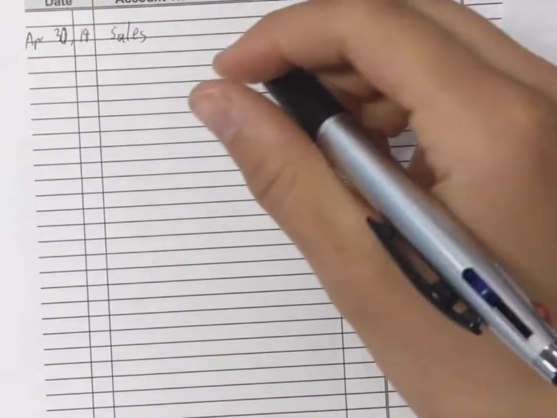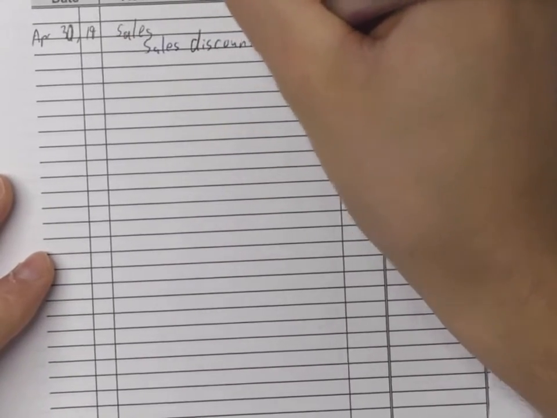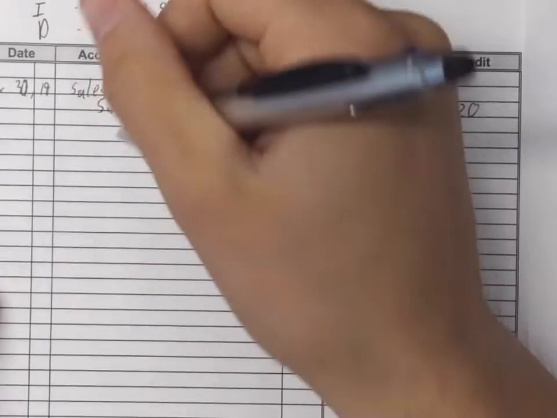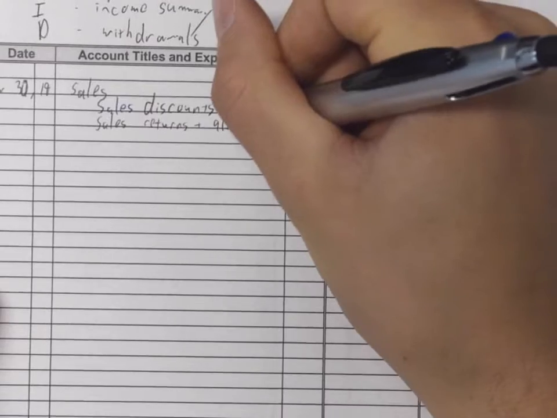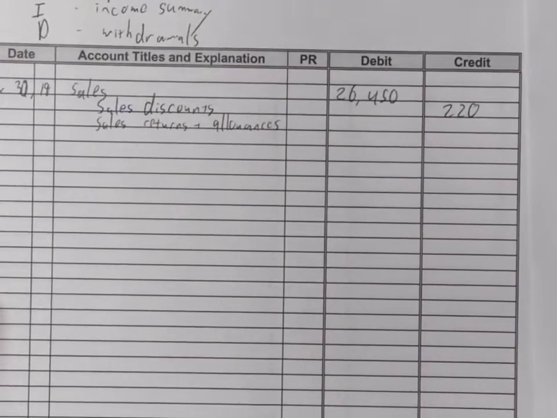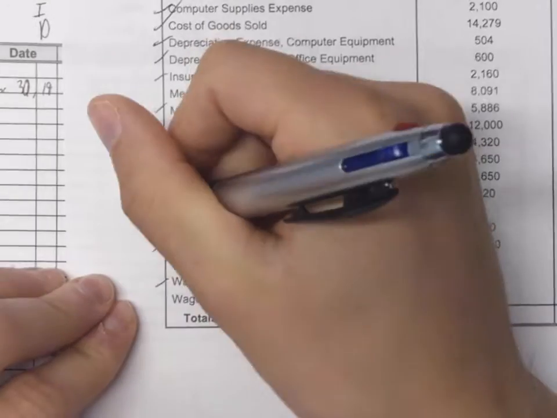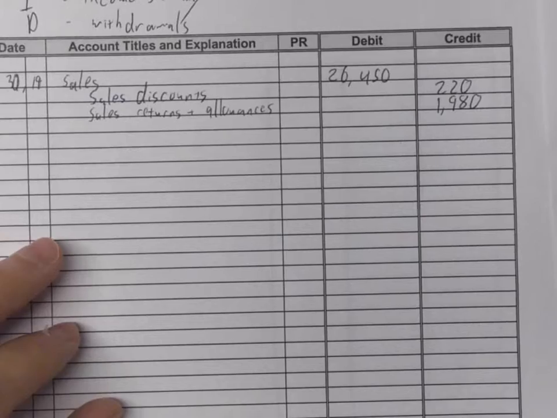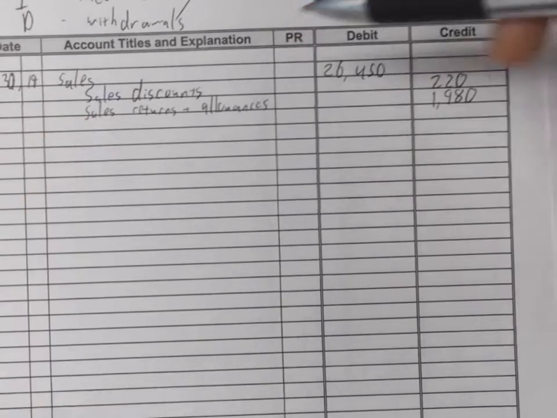So sales discounts is going to be $220, and sales returns and allowances is going to be $1,980. And I'm going to tick them off again. And now we've closed off. We have a $0 balance here, $0 balance here, 0 here.